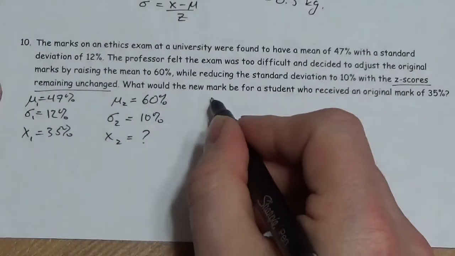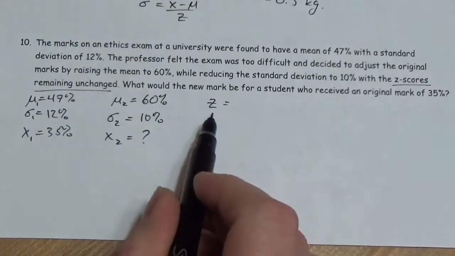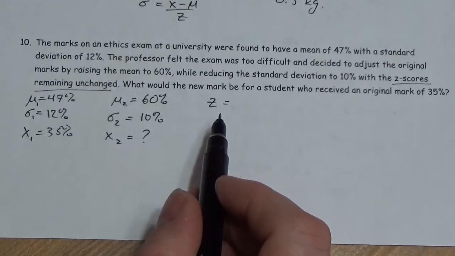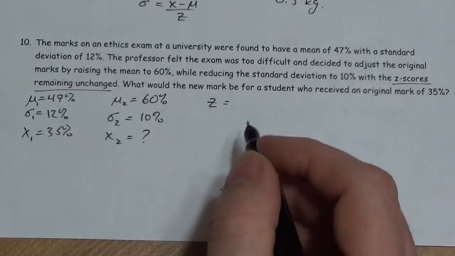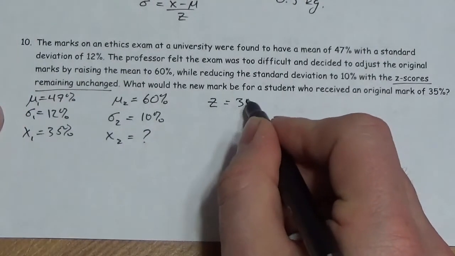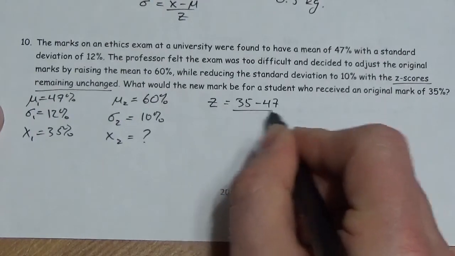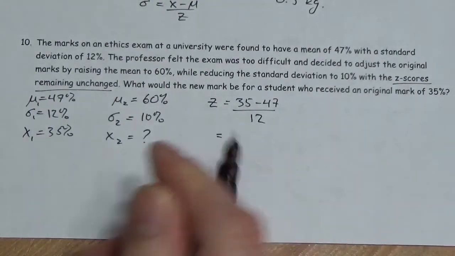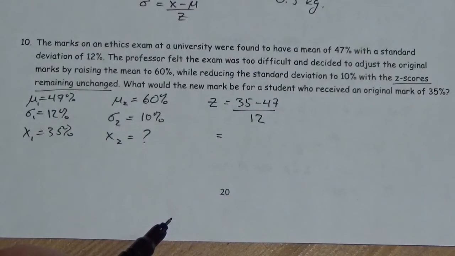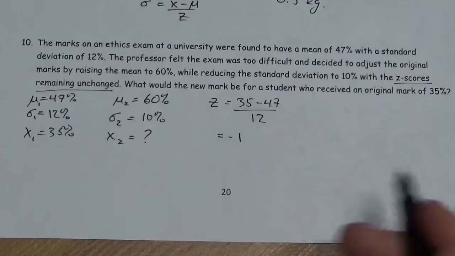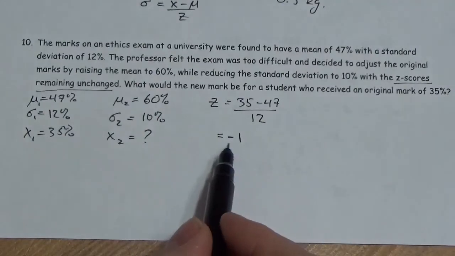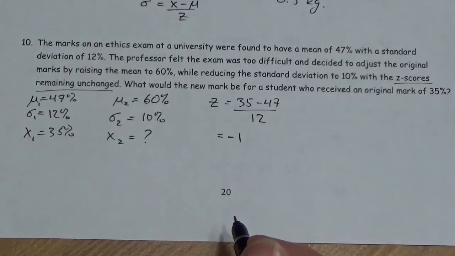So the first thing we need here is the z-score, and I'm not going to even put z1 on there. The reason I'm not going to do that is because that's never going to change. It's always going to be the same z-score. So we're going to take 35, and we're going to subtract 47, and divide that by 12. Okay, so 35 minus 47, just doing this on my calculator here, divided by 12. Okay, I probably should have looked at that a little bit more closely and realized what was going on here. So the z-score here is just -1.